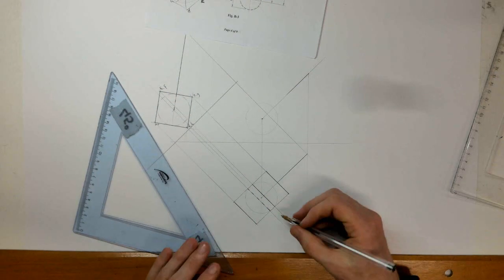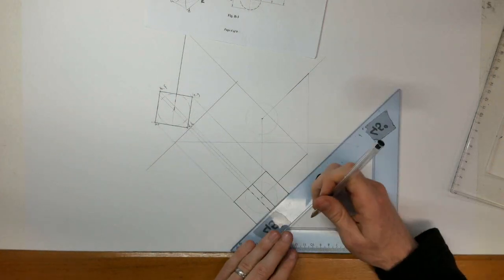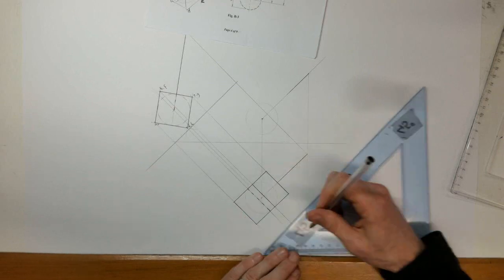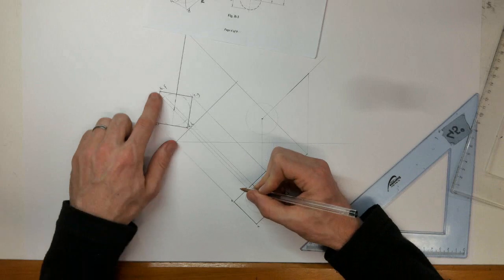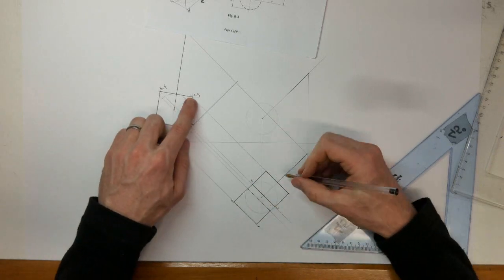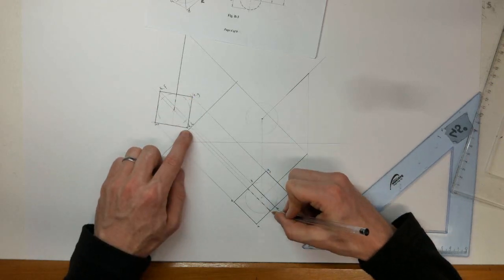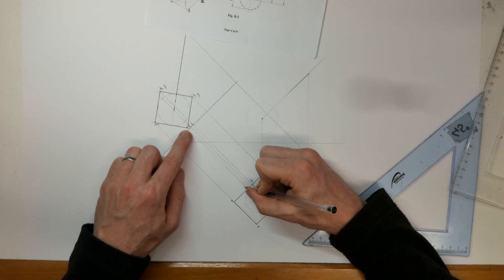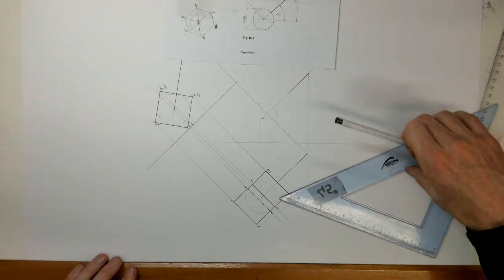Okay, and I'll actually just index all this up so you can follow it. So as I said, we've got our A, E, B back to F, C to G, D to the front to H. Okay, so that sketch again, making it kind of easy for me to visualize this.